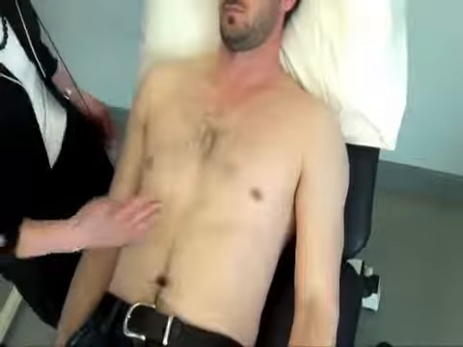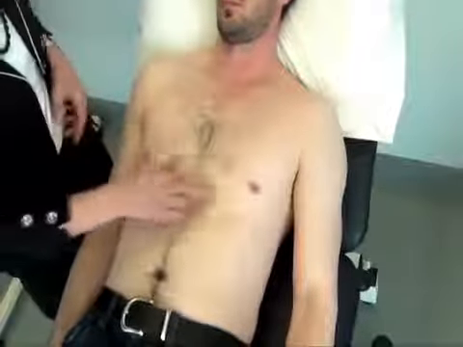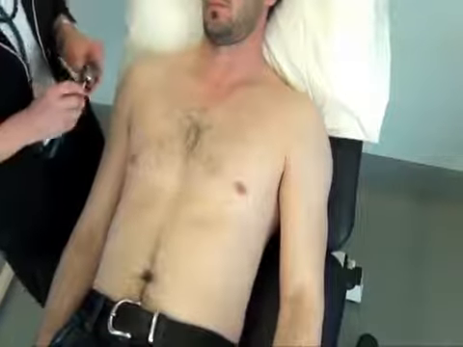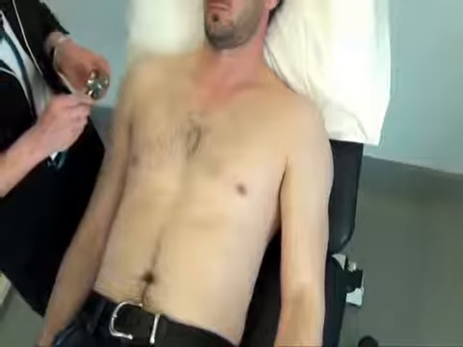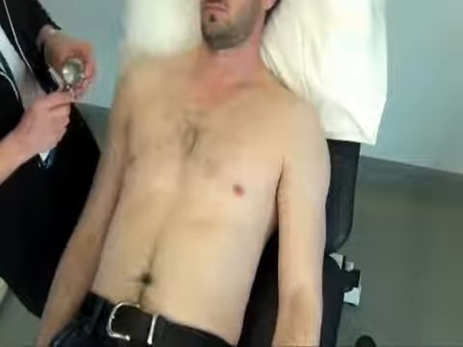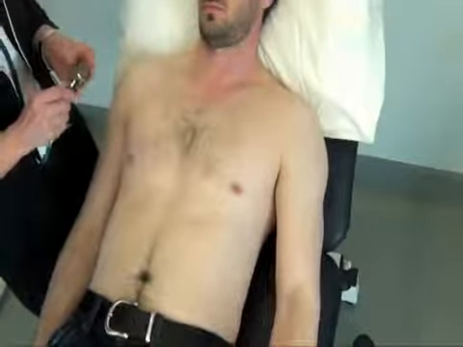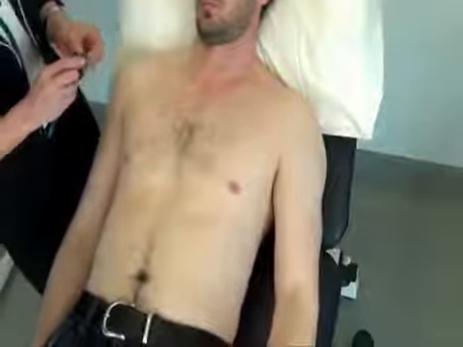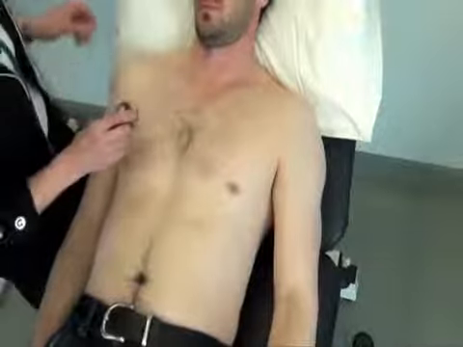Once I've located the point of maximum impulse, which is just here, I can move on to auscultate the heart for heart sounds. I'm going to be auscultating with the diaphragm of the stethoscope first of all, and then with the bell of the stethoscope. The diaphragm will pick up the higher pitched heart sounds, and the bell will pick up the lower heart sounds.